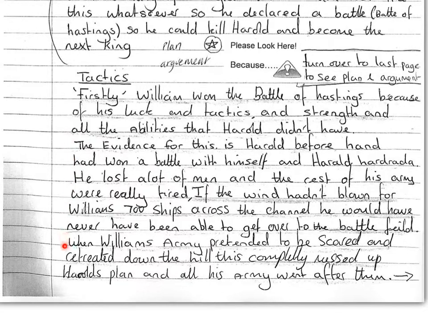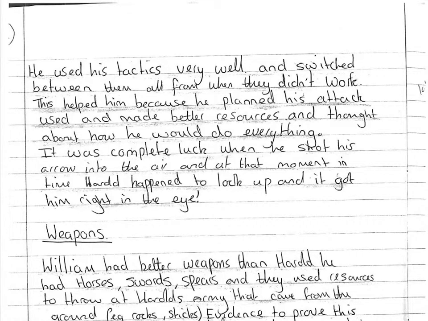That should be followed by the evidence. Well, what exactly are you referring to? The evidence for this is, and the student goes on to develop this. We then find out that he used these tactics well, and this helped him win. This helped him win the Battle of Hastings because. Here is your analysis. This clearly identifies and links back to the question.